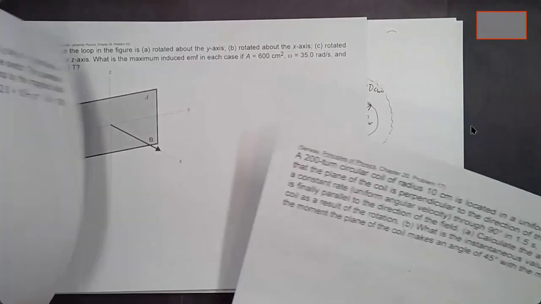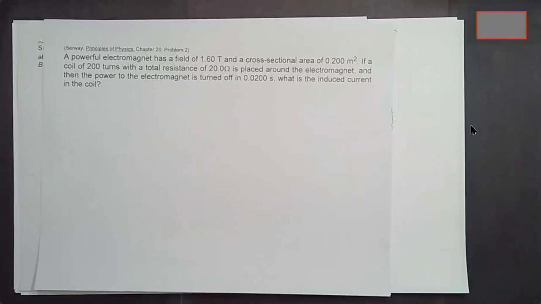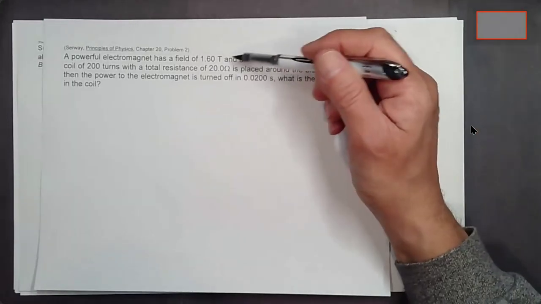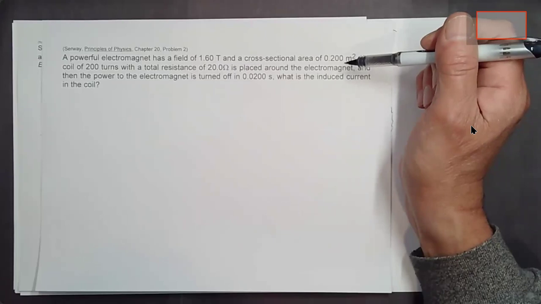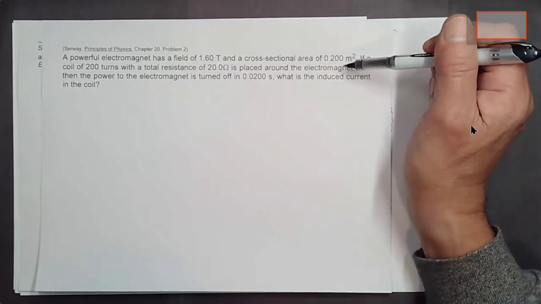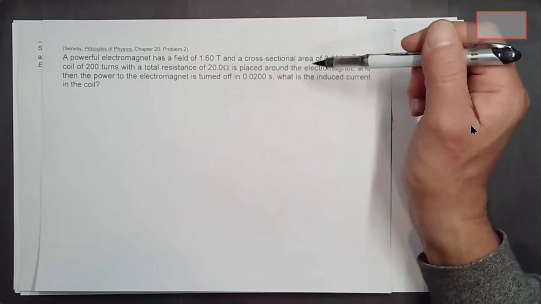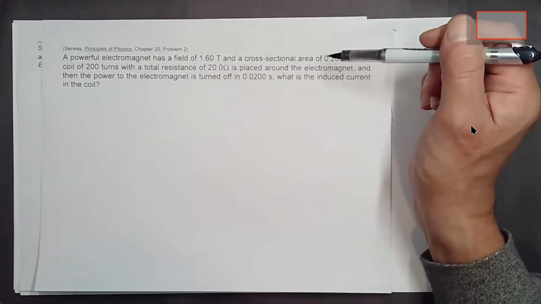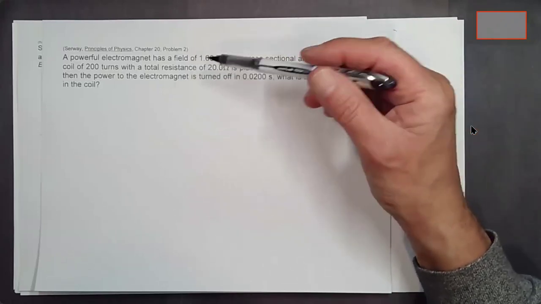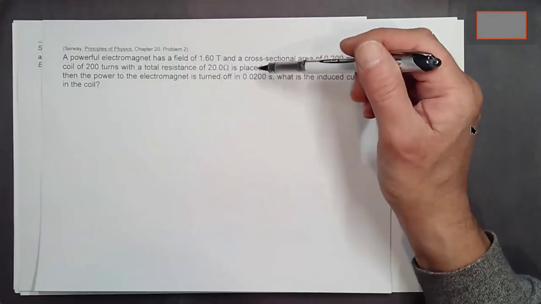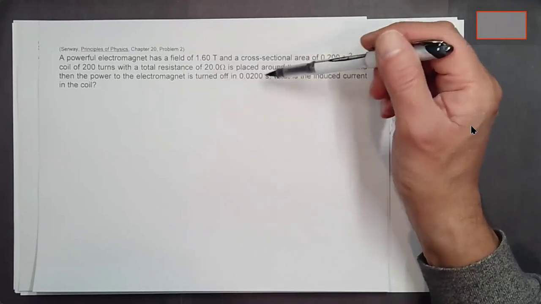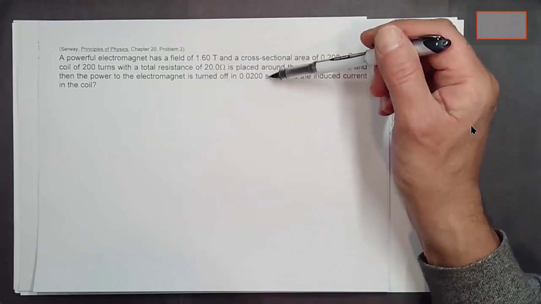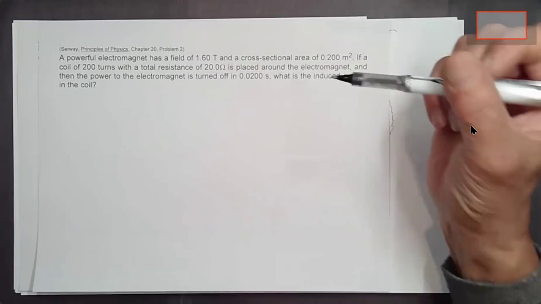Here's one that we can actually try out. A powerful electromagnet has a field of 1.60 Tesla and a cross-sectional area of 0.200 meters squared. Okay, from that, knowing that cross-sectional area, we can figure out the magnetic flux through this thing. And if a coil of 200 turns with a total resistance of 20 ohms is placed around the electromagnet, and then the power to the electromagnet is turned off in 0.0200 seconds, what's the induced current in the coil?